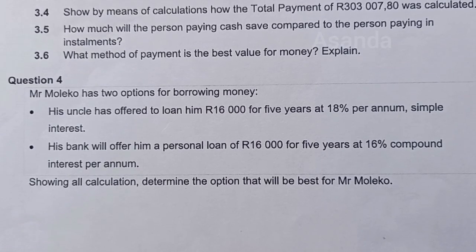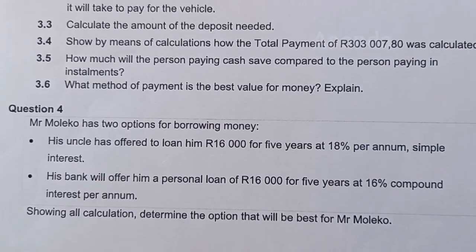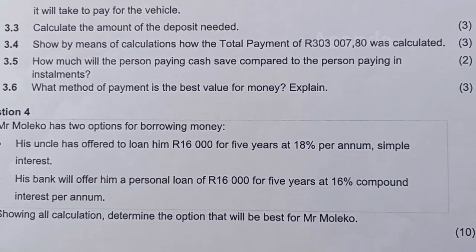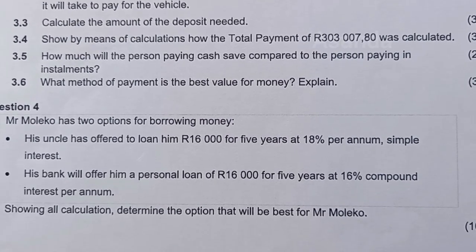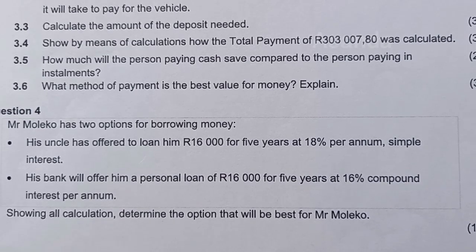Showing all calculations, determine the option that will be best for Mr. Moleko. So this is 10 marks. Why can't it show? Is it showing? Oh, it's showing. It's 10 marks. So it's a lot of calculations that are expected from us. So let's just get started.